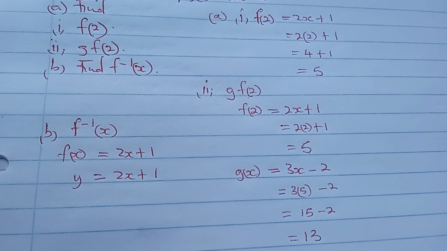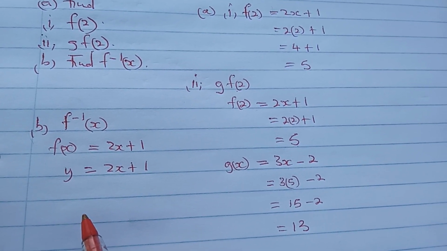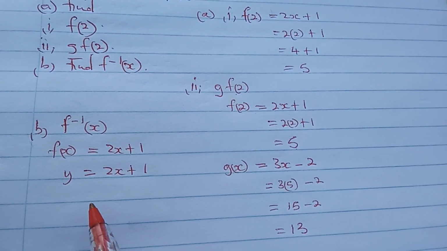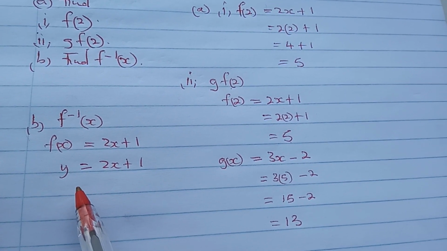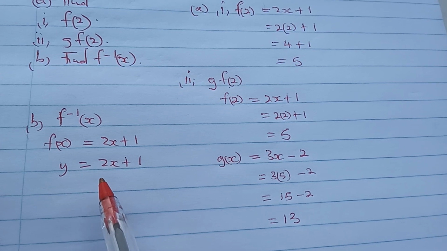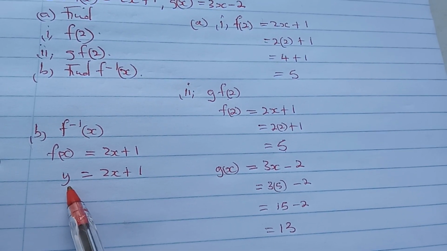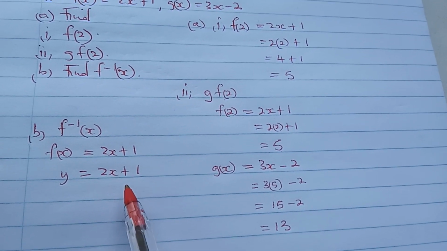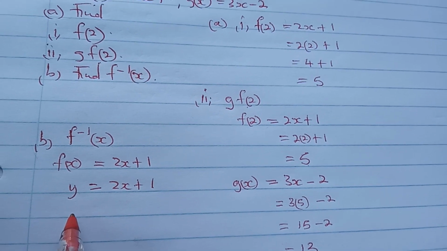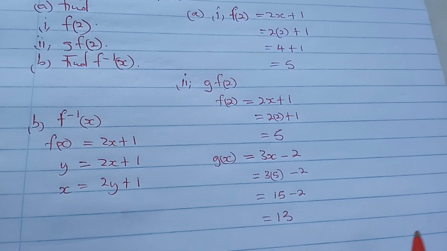We now switch, we replace x by y, and then y by x. In other words, in the place value of y we put an x, and in the place value of x we put a y. So we say x equals 2y plus 1.